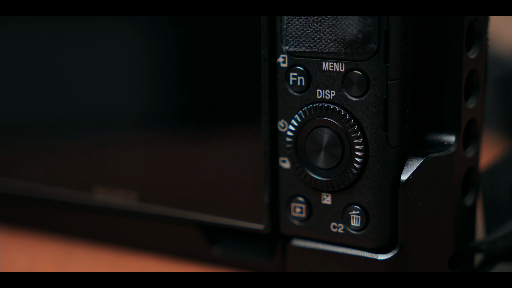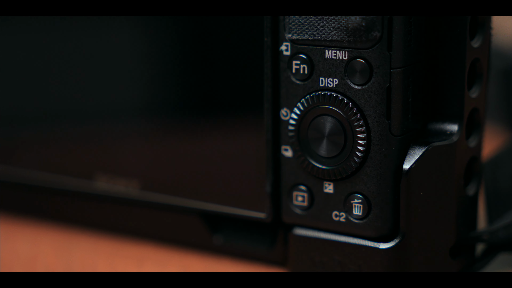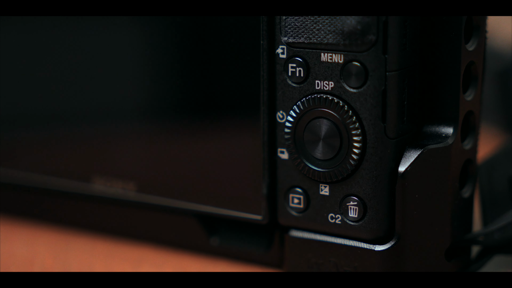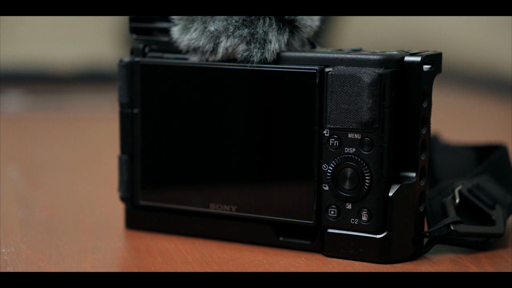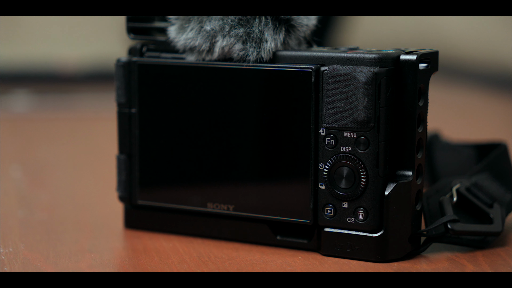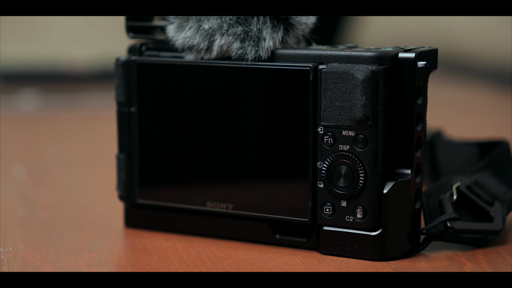Now let's talk about what I was hoping the ZV1 Mark II was going to provide to us that are not there right now. At least I don't think it's going to be there. I was hoping for a bigger battery. The Mark I's battery is really not that good. You can film for like, I don't know, 1 hour, and that's pretty much it at 4K.